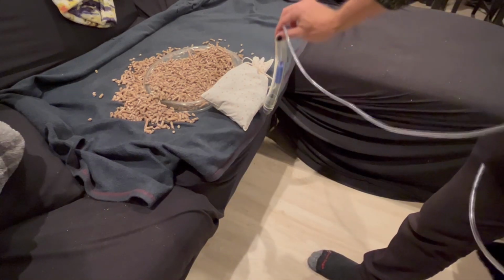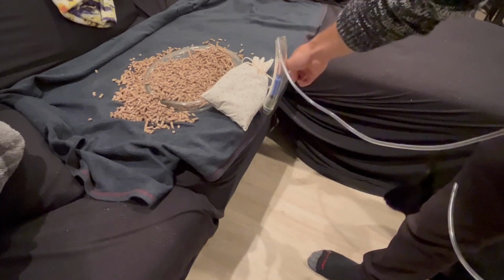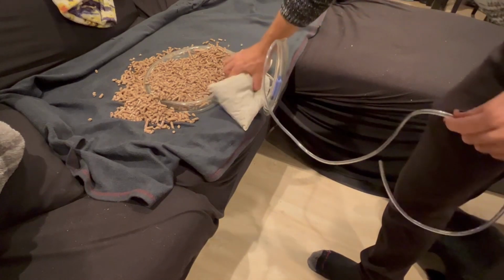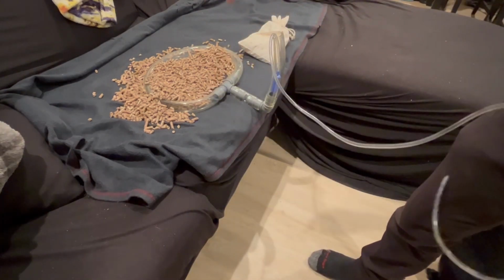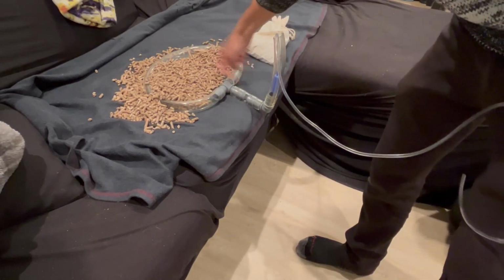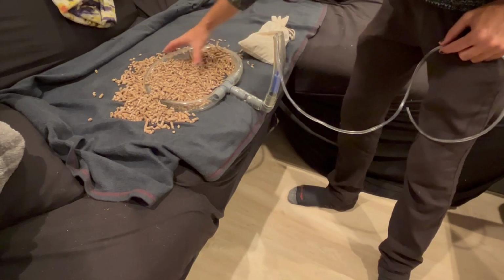So air will be pushed out of the air stone, which will make the water inside this tube lighter, and it will push the water up. That in turn will create suction and pull water through here. So since water is being pulled through here, it'll further down get pulled through this perforated pipe.